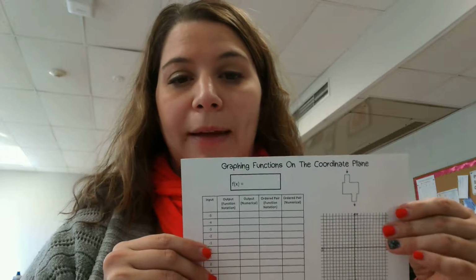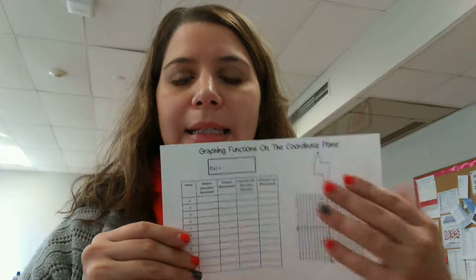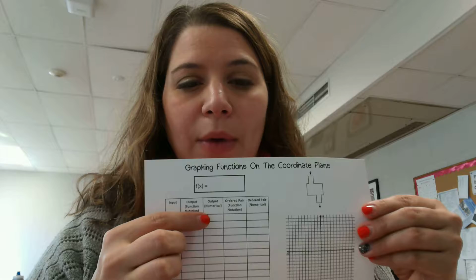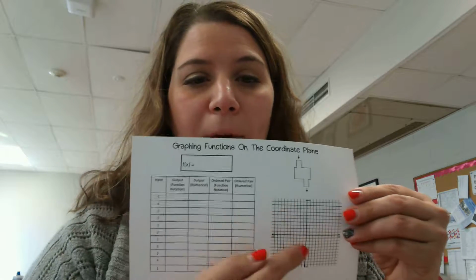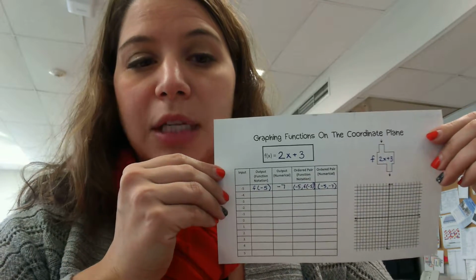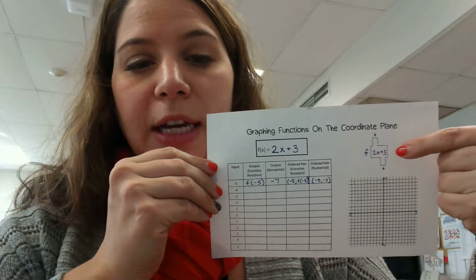Okay? On page 31 is this graphing functions on the coordinate plane. And it's very straightforward in the sense that we're just going to take the input and the output that we get and graph the ordered pair. So I've already done the first one for you. The function that we're going to use is f of x equals 2x plus 3. That's what our function is.